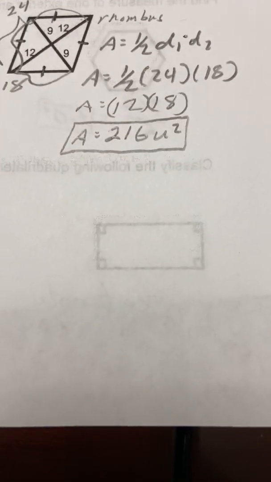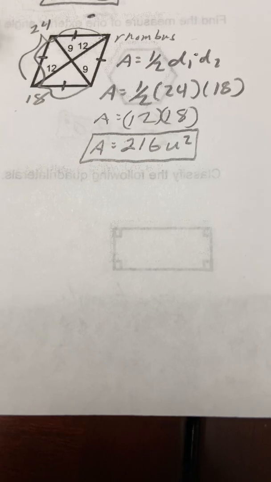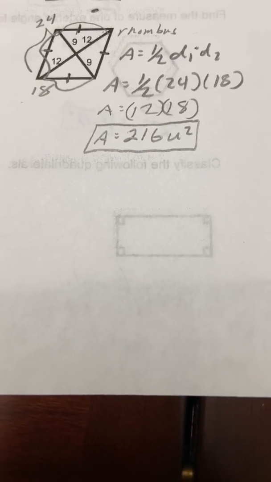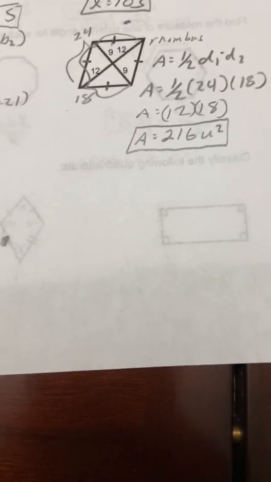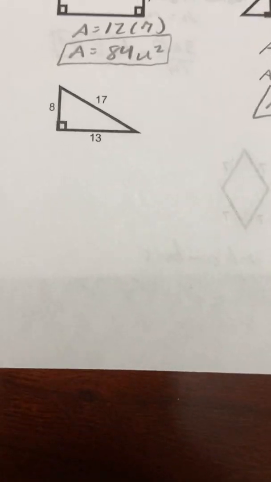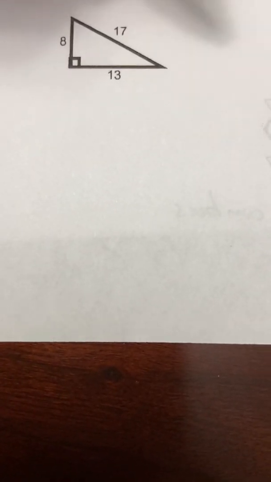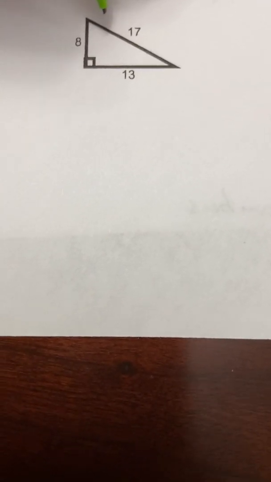units squared again. Now remember, if there was feet or inches or whatever mentioned on these, then you would use those units, inches squared, feet squared, whatever. But since these were not given with a measurement included or a unit included, we just put u squared to represent whatever units they are would be squared.